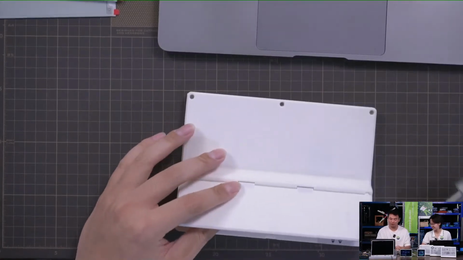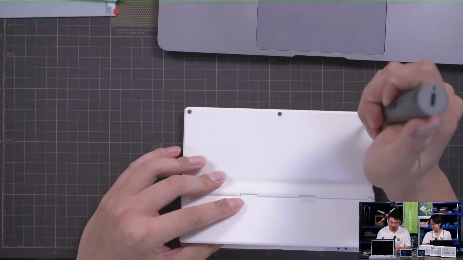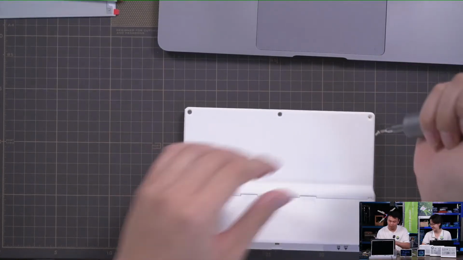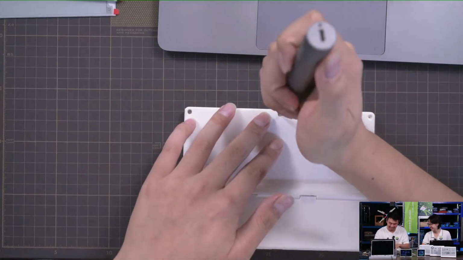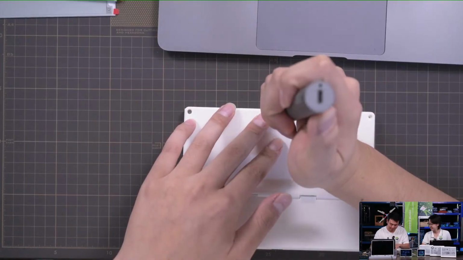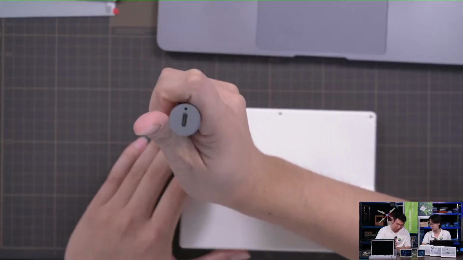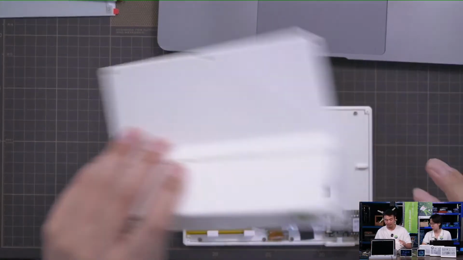Okay, I'm going to open it. Oh, wow. Are you curious what's inside? I think it's easy to open. Yes, the case is easy to open.